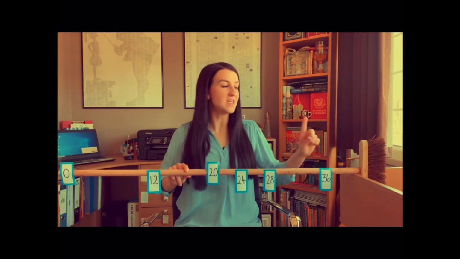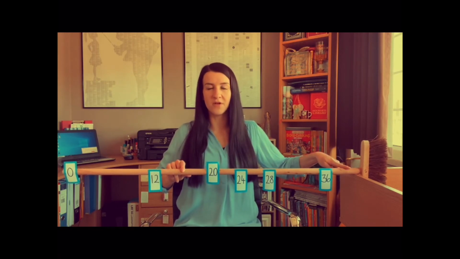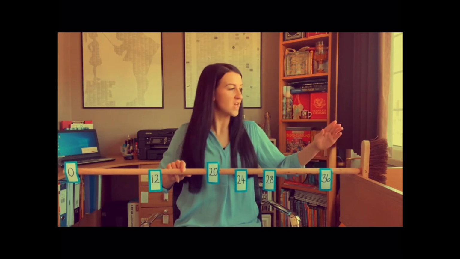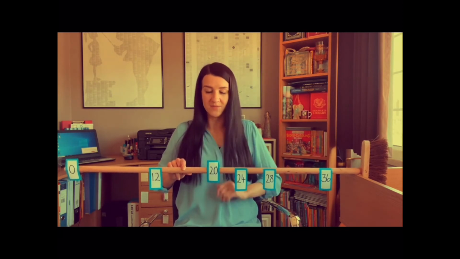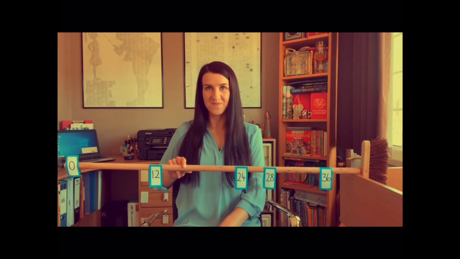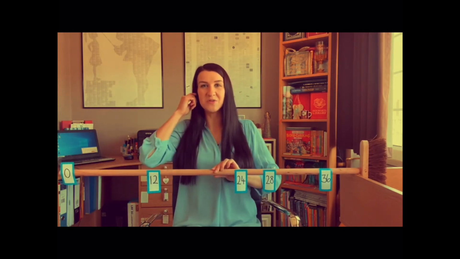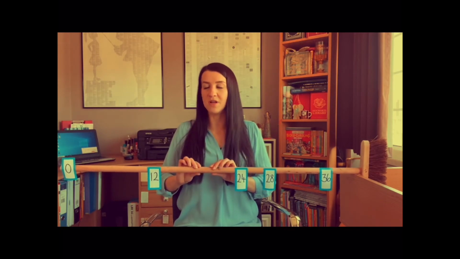Now, we also said that 10 4s are 40, because 40 is 10 times the size of 4. But how could I use that to find halfway? Half of 40 is 20. So if 10 lots of 4 is 40, 5 lots of 4 must be 20. Half of 40 is 20. Okay, now we're getting close to having a completely blank number line.